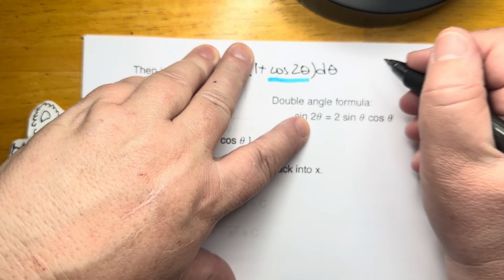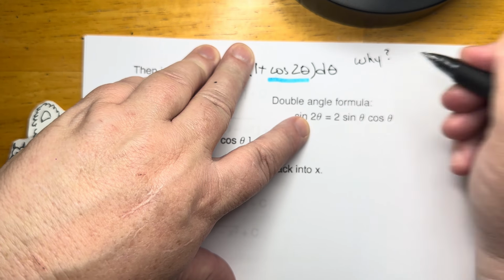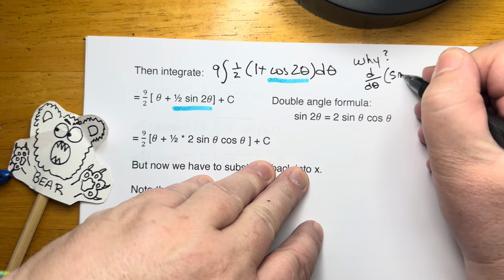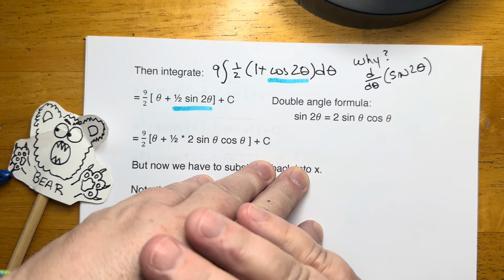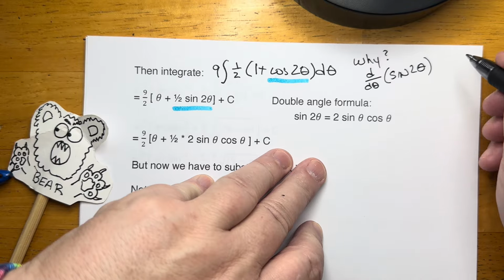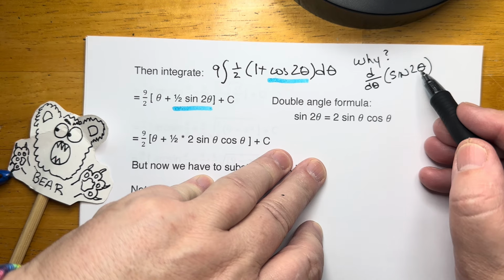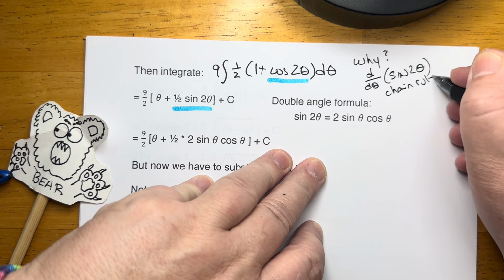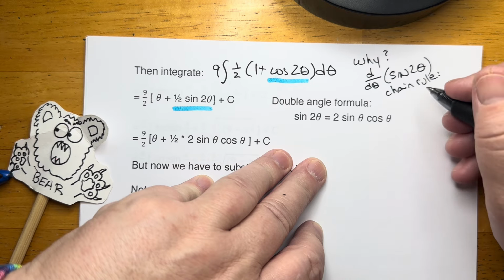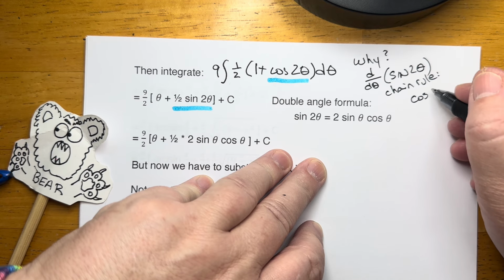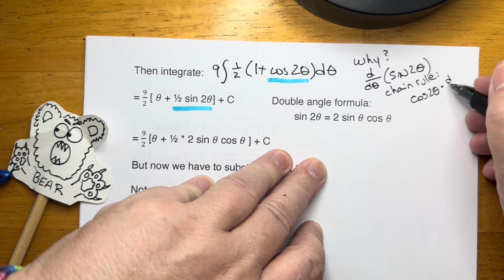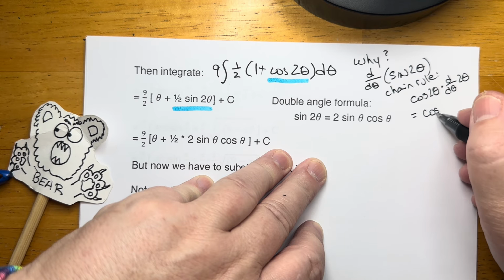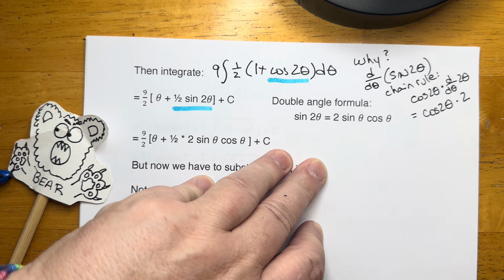So if I take d theta of sine of 2 theta, what happens? Well, this is an outside and an inside, so this is the chain rule. I'm going to get the derivative of sine, cosine of 2 theta, times the derivative of 2 theta, which is 2.